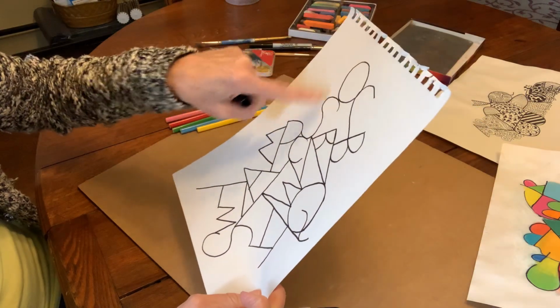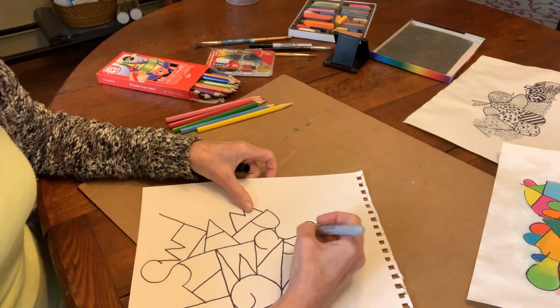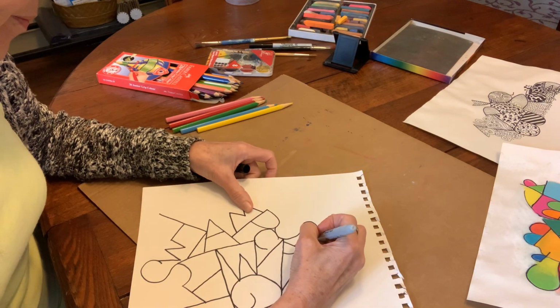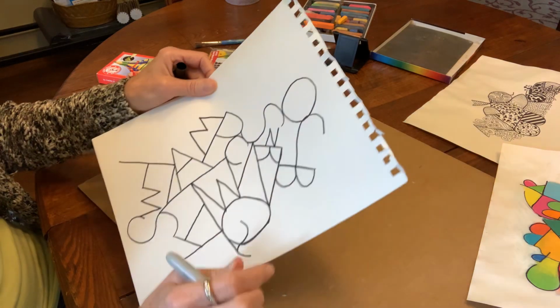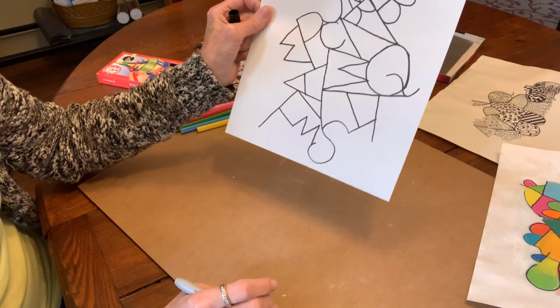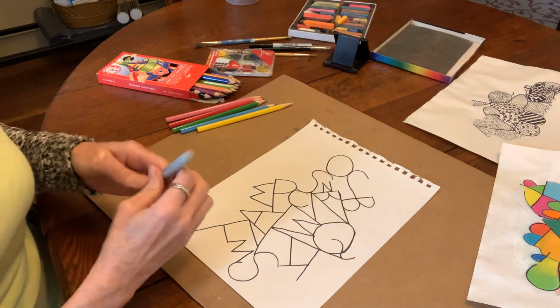I can maybe close up another shape or two here. I could even put in a little shape in here. How about the letter N? Just to kind of break that up. But that is kind of up to you, how much more you'd want to add. But let's just show you a little bit of coloring.